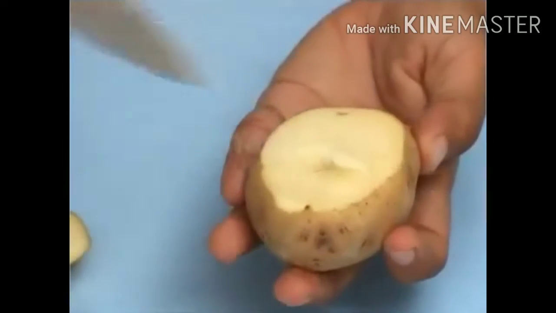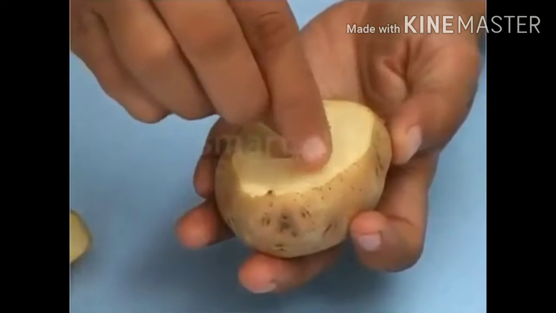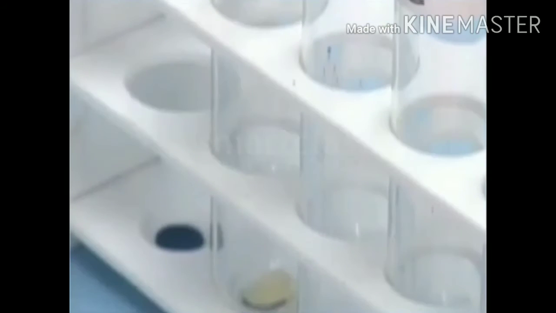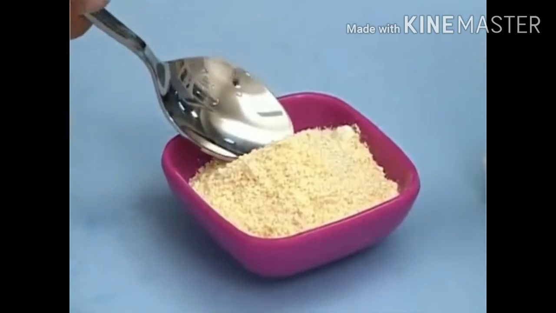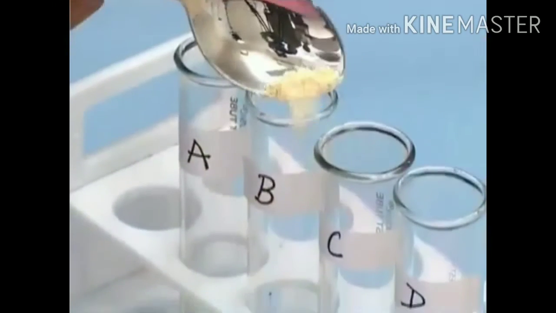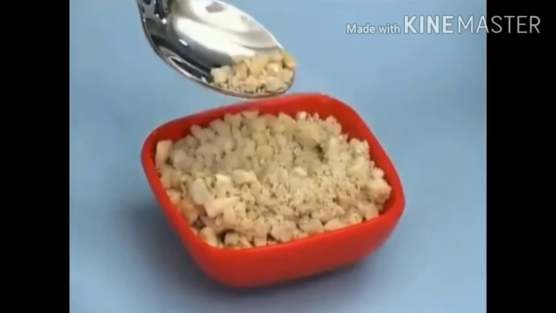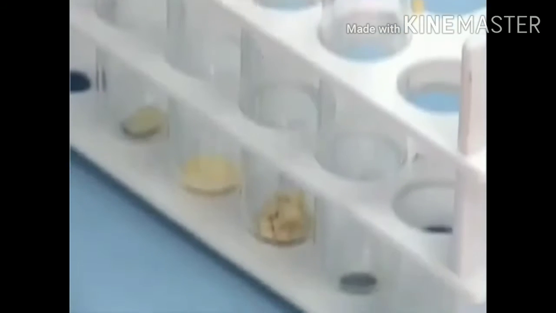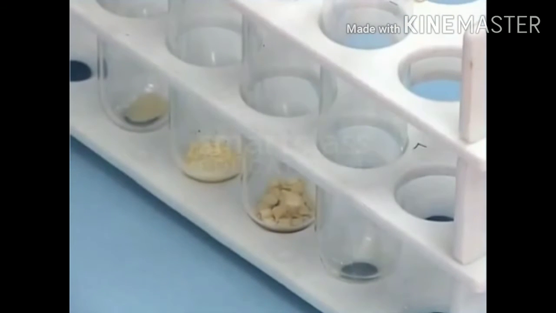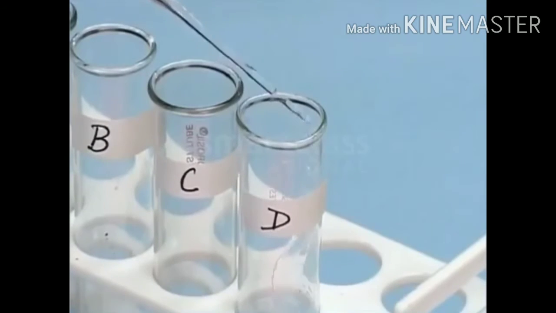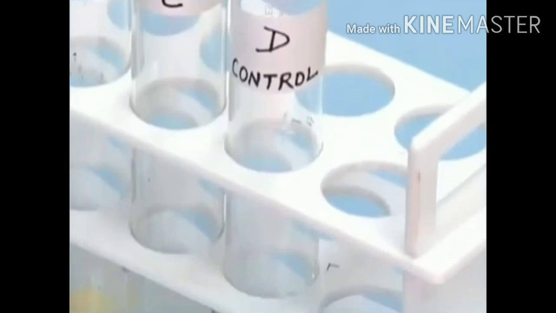Cut a small piece of potato with a knife and put it in the test tube A. Take a little quantity of powdered pulses and put it in test tube B. In the test tube C, add some pieces of crushed cashew nut. In test tube D, add a little amount of water and label this as control.